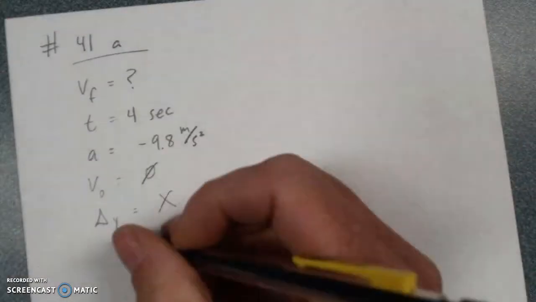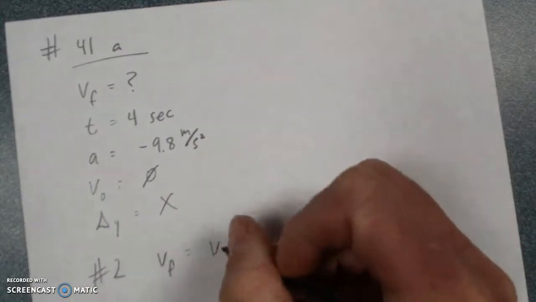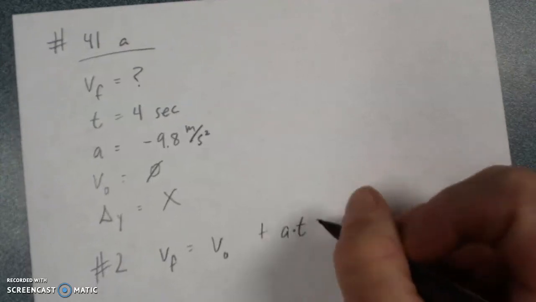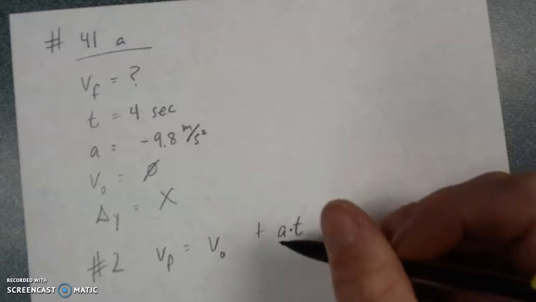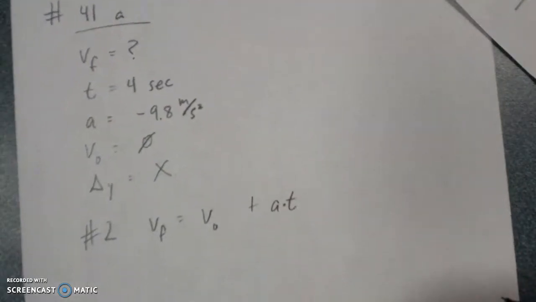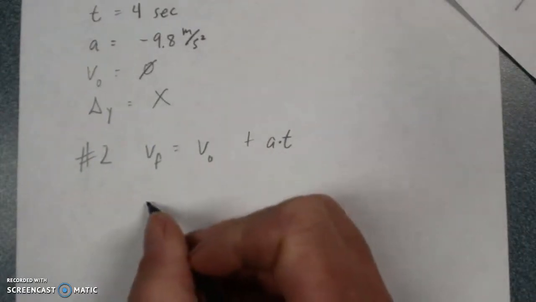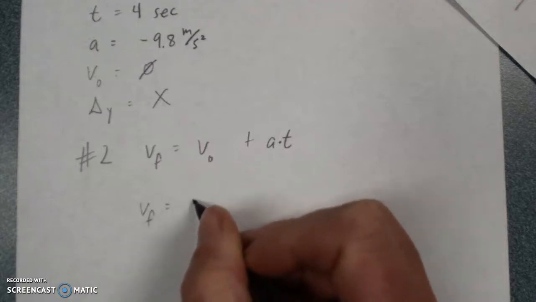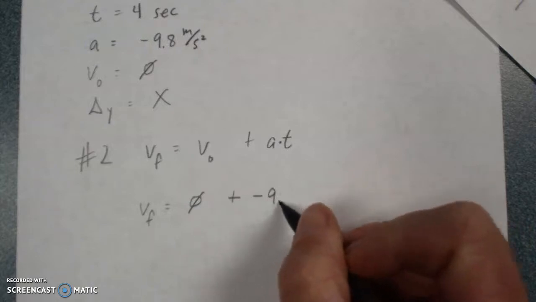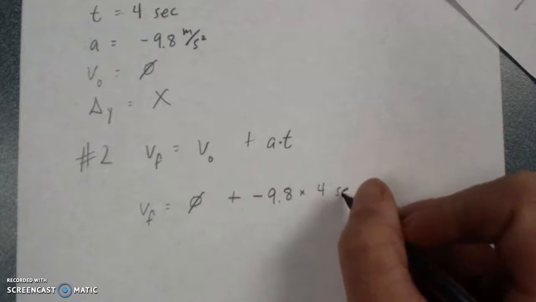I'll copy that down. Equation 2, final velocity equals initial velocity plus acceleration times time. I write my t's with a little curve so it's different than a plus. Okay, so let's plug in the values that we know. We know the VF is what we're looking for. Our initial velocity is 0. Our acceleration is negative 9.8. And our time was 4 seconds.